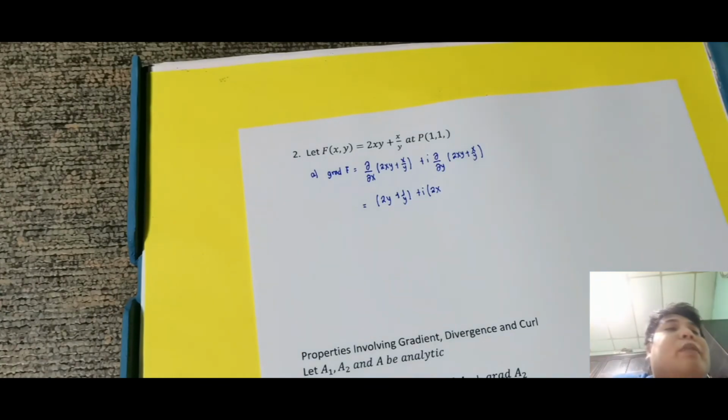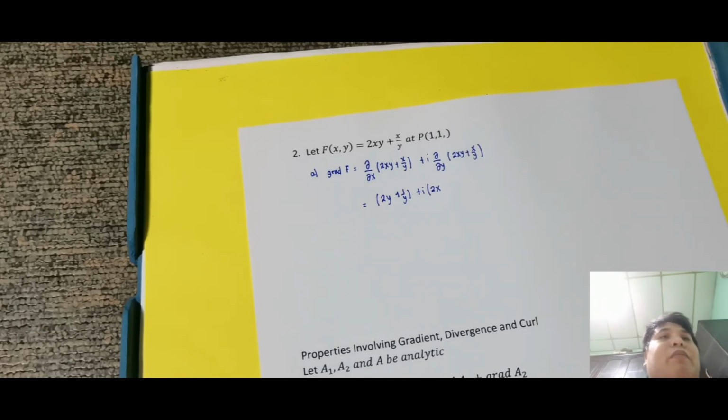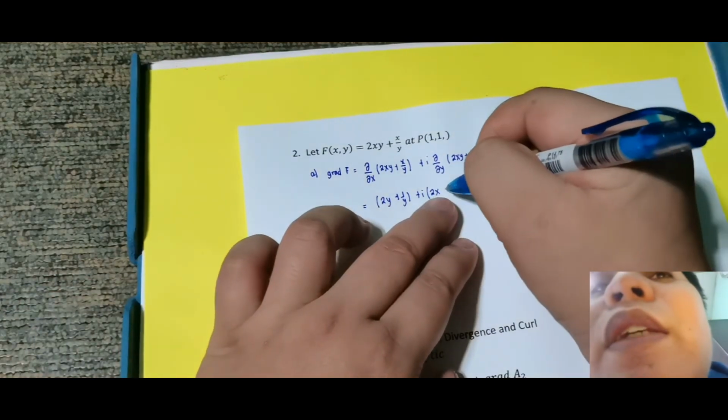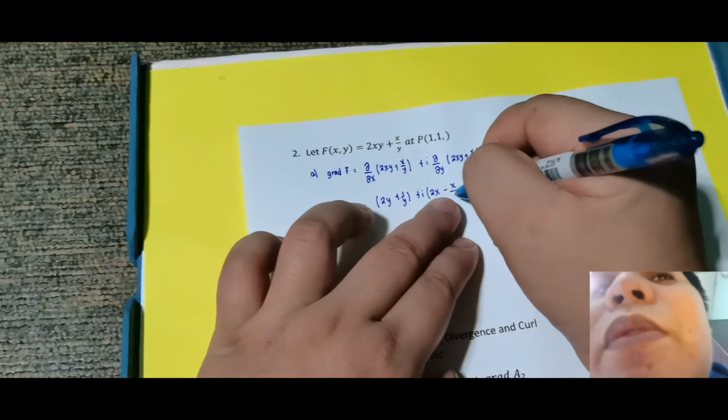Tama? Then partial derivative of x over y with respect sa y, that is negative x over y squared. Kasi ang derivative ng 1 over y is negative 1 over y squared. Okay, so that is negative x over y squared.